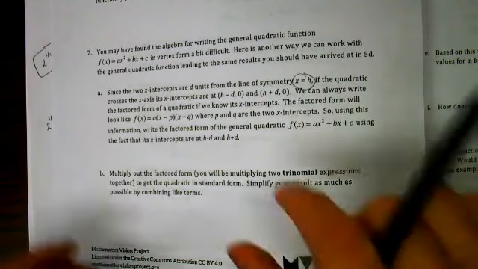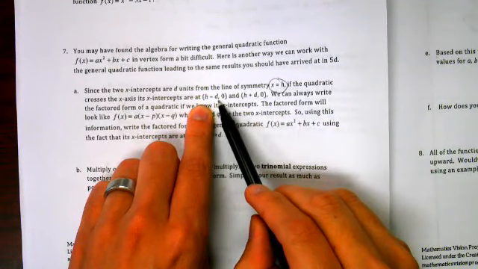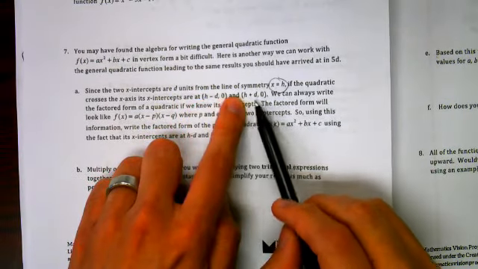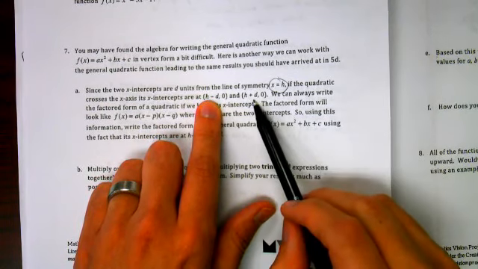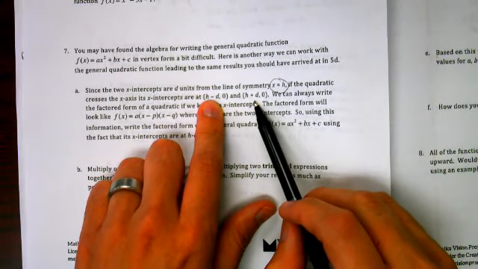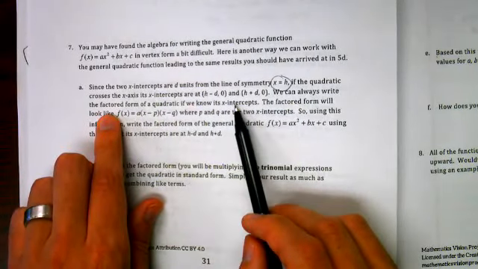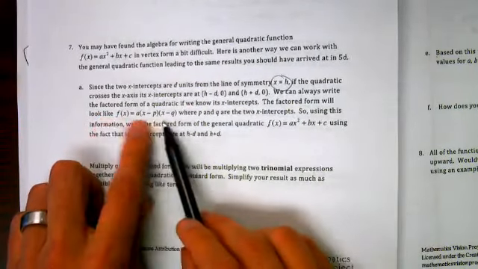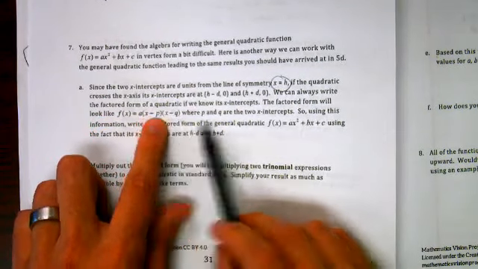So we could say it's h minus d, comma 0 and h plus d, comma 0. These would be your 2 points. Whatever h and d are, these would be your points. Okay, so we can always write the factor form of a quadratic if we know its x-intercepts. The factor form will look like this. Okay, we remember factor form. And then p and q are the two intercepts.